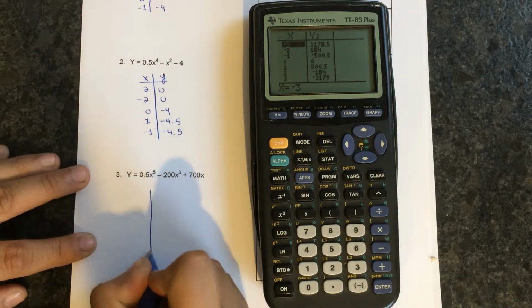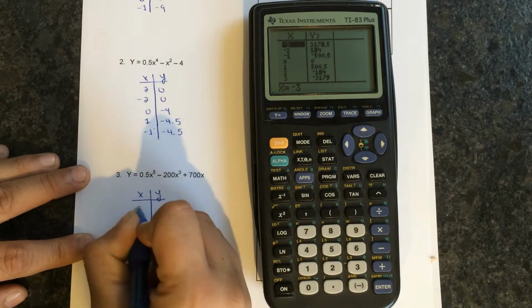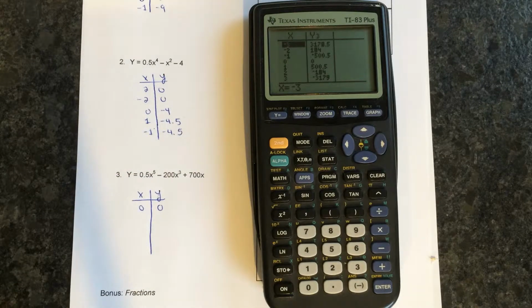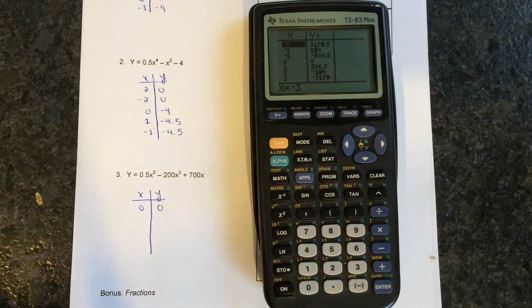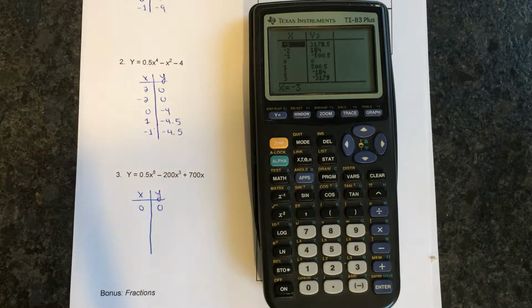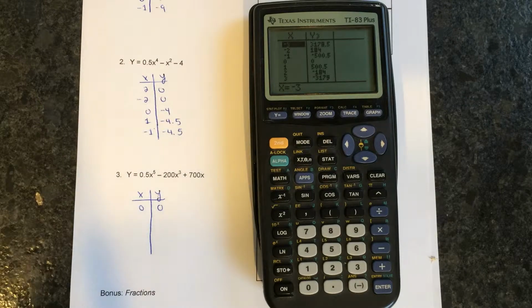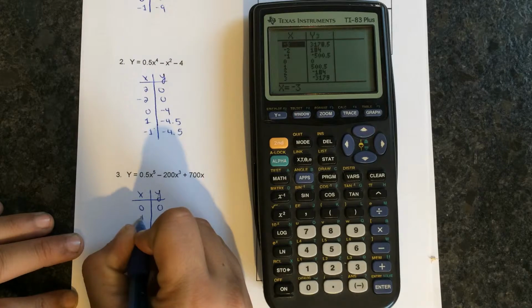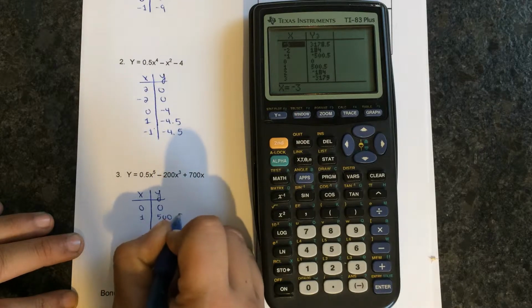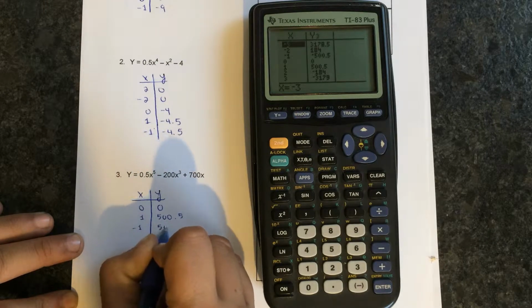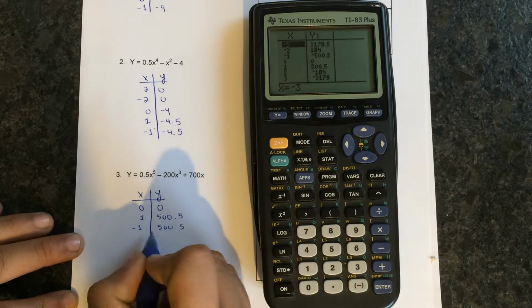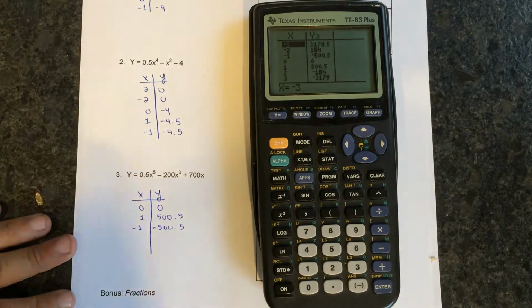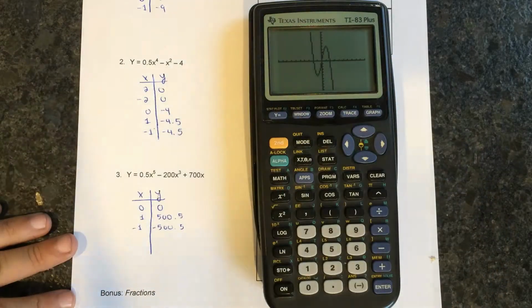So let's write that one down. Okay, but the other values are so big, I'm going to make sure. So it looks like it's crossing at -1 and -500.5, and then 1 and 500.5. I'm actually going to write those down, just in case. I can always not use it later. Okay. All right, go back to the graph for a moment.